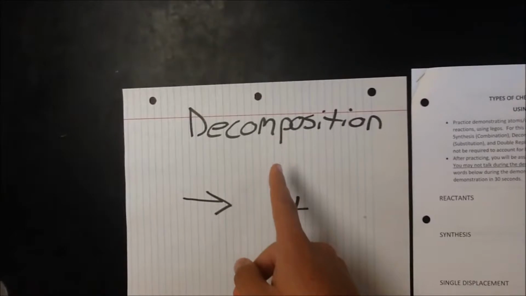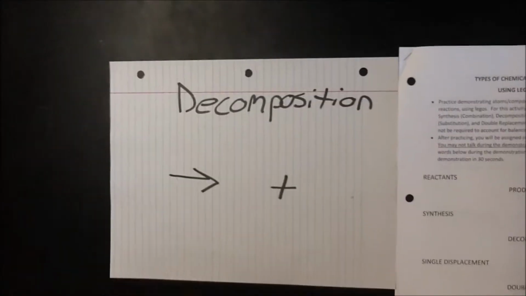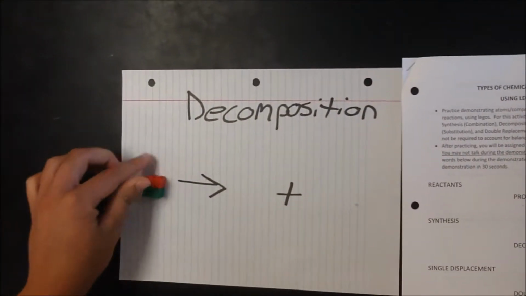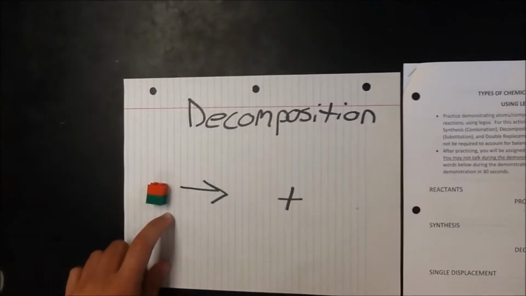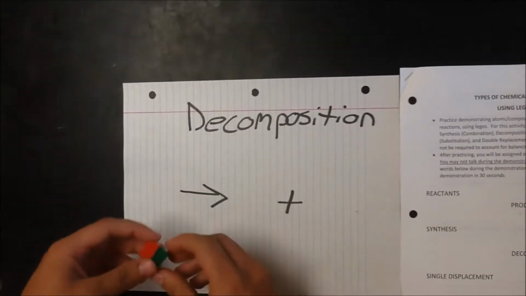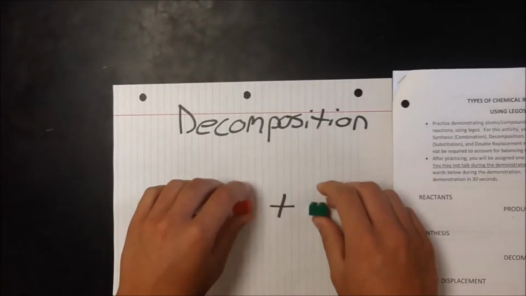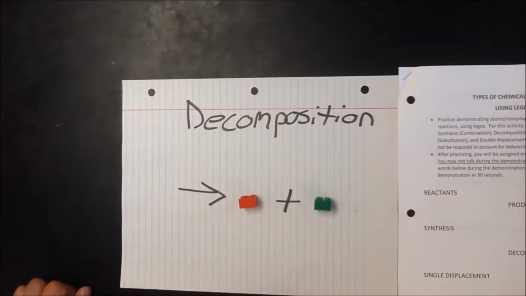We are going to demonstrate a decomposition reaction. So you're going to have two atoms bonded together, and that's going to be your reactants. Then they break apart. There's your two products. Decomposition.